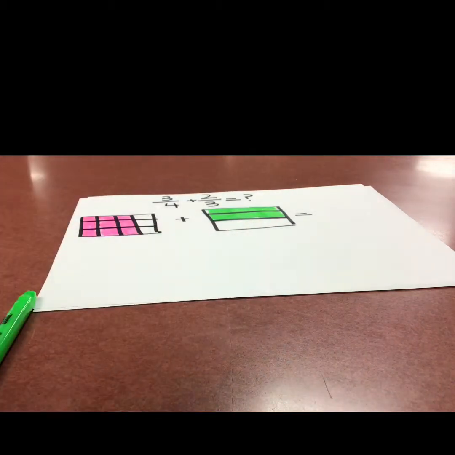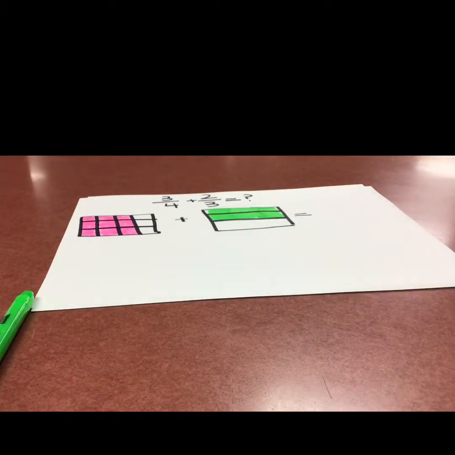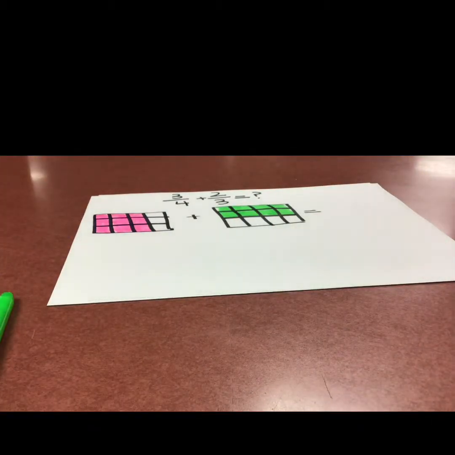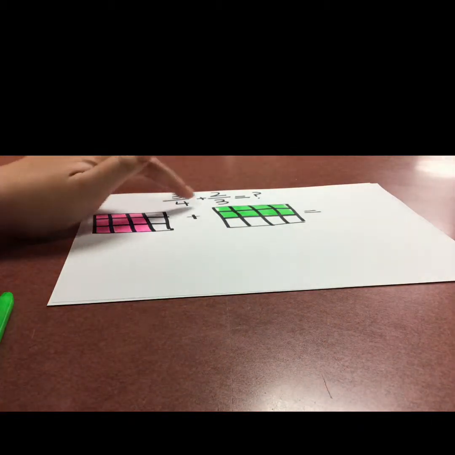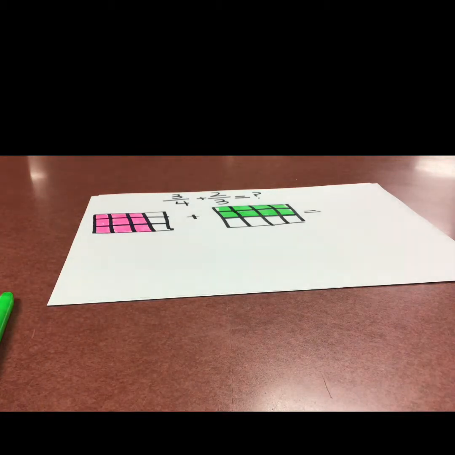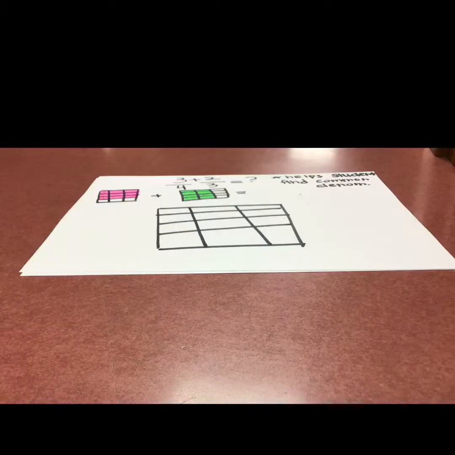And then we'll do the same thing to this rectangle. We're going to split it into 4ths, like the other rectangle. Now they have like denominators of 12. 12 means that they can divide into both numbers on the bottom. So now we're ready to add them. We have our area models to represent each number in the equation. It's time for us to solve it.